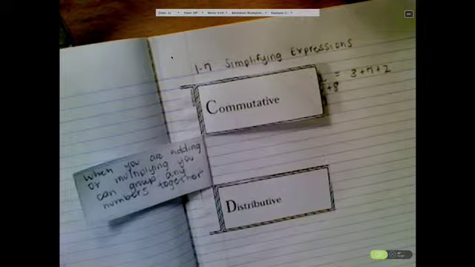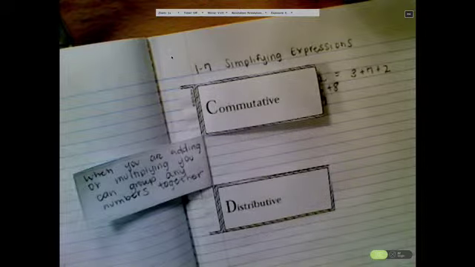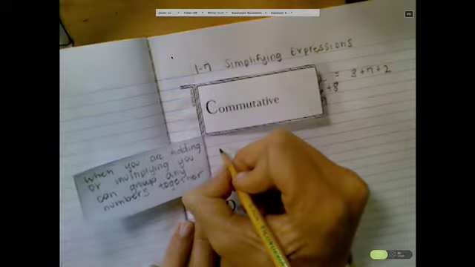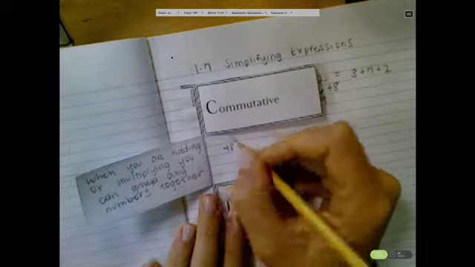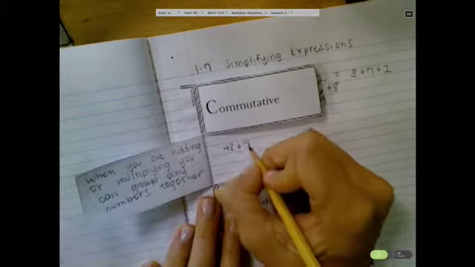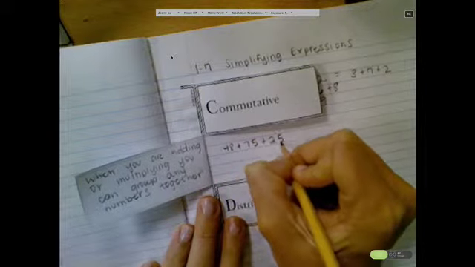So the associative property has that root word associate. To associate means to form a group. So this property says that you can group numbers in an addition or multiplication problem however you want. For example, 48 plus 75 plus 25.